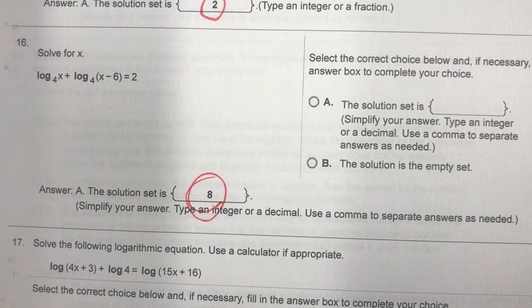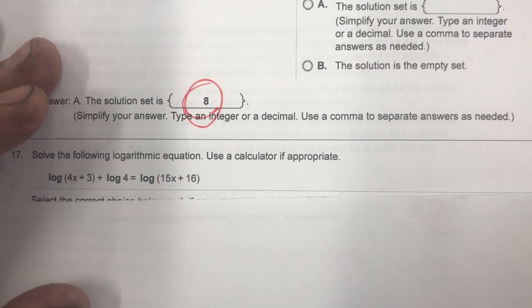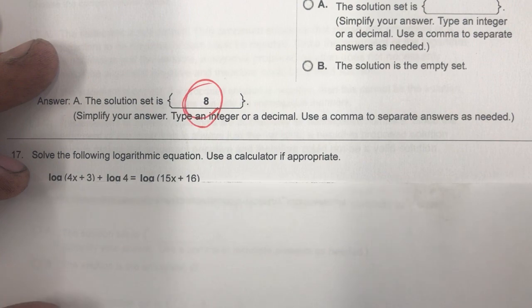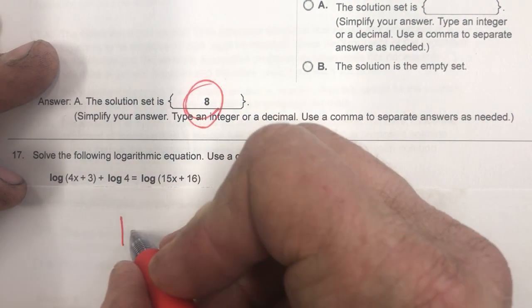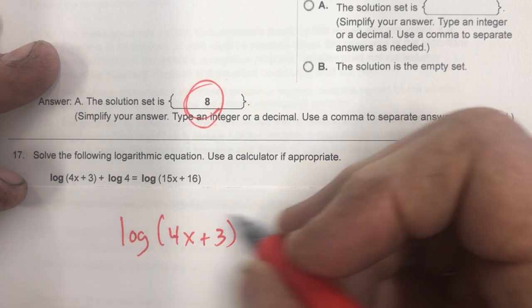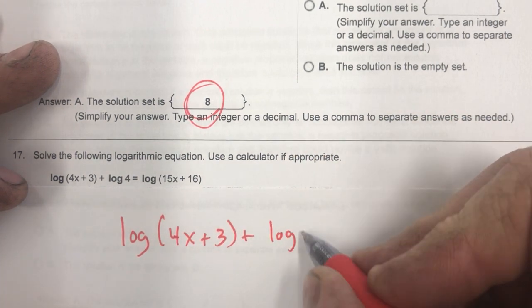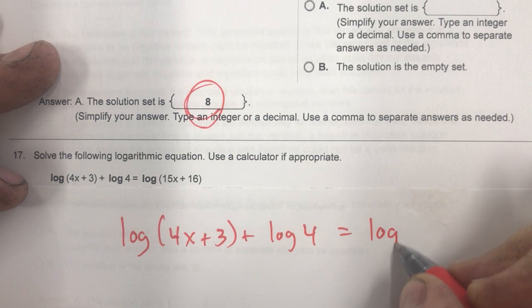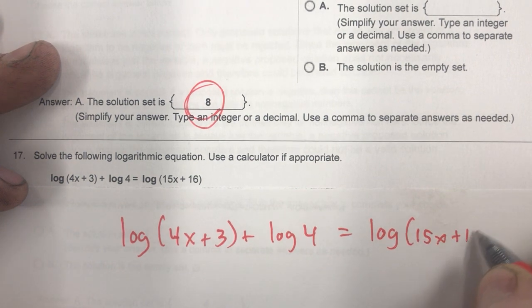Okay, 17. Let's do this one. Oh my goodness, this one looks... It's really not that bad. All right, so I have log of 4x plus 3, plus log of 4, equals log of 15x plus 16.